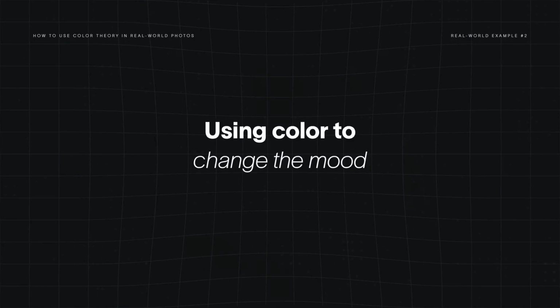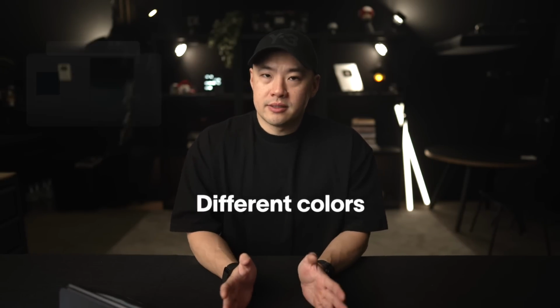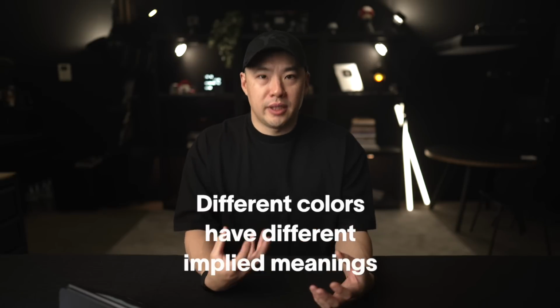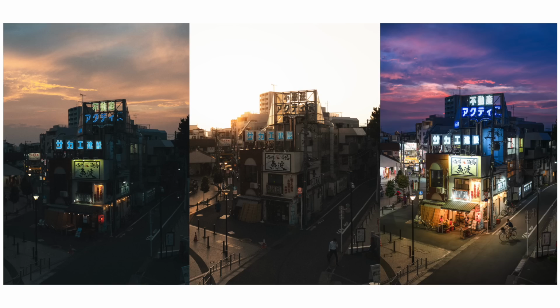Okay, finally, using color to change the mood. If you watched the Ultimate Guide to Color Theory video, you'll know that generally, different colors have different implied meaning depending on what culture you're from. This implied meaning transfers over to photography as well. And one very easy way to start utilizing this is to simply change the time of day that you shoot. All right, check this one out.